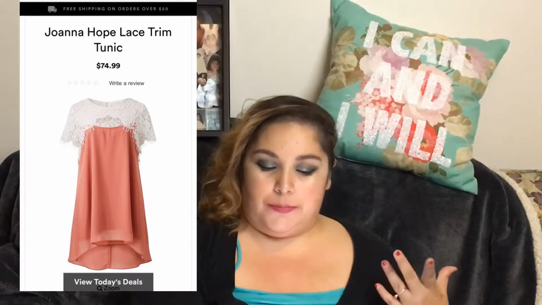So that would be a way to try out the lacier styles, especially with spring and summer coming. Lace usually is always in, like that's kind of a modern romantic style. I think it's always good for date night.